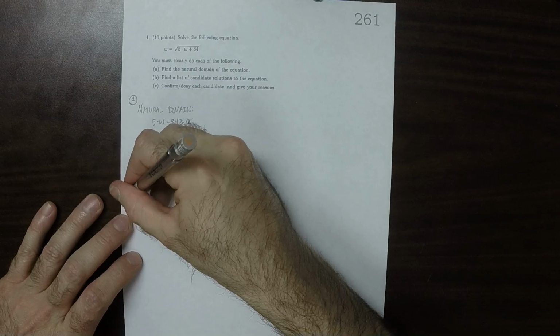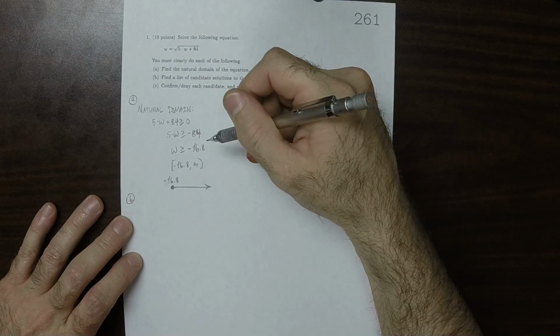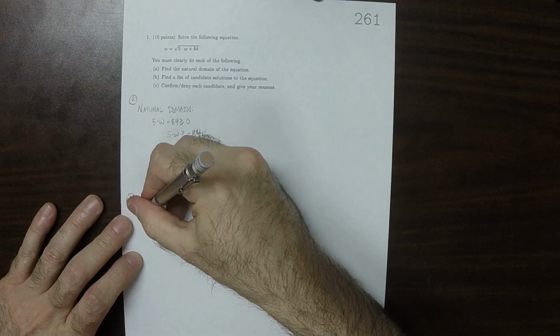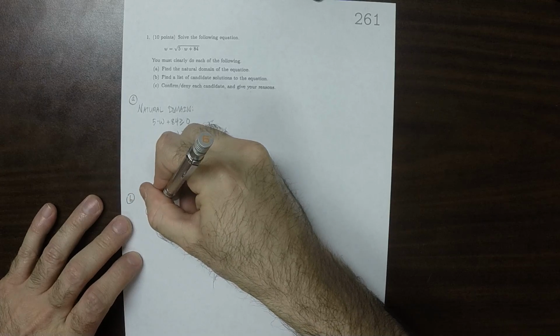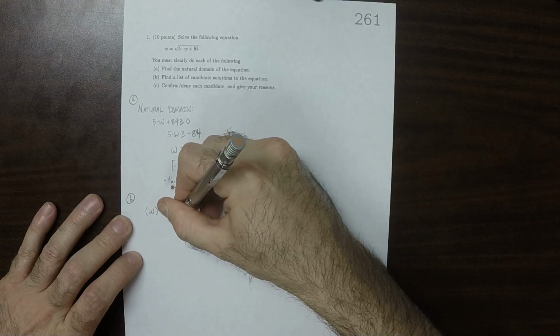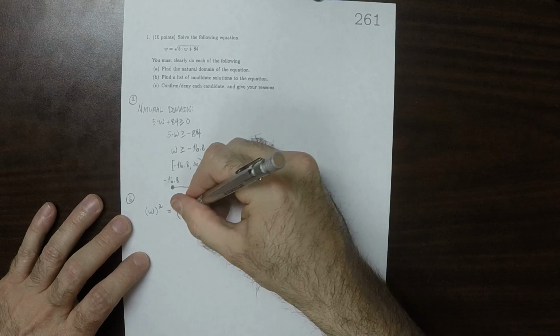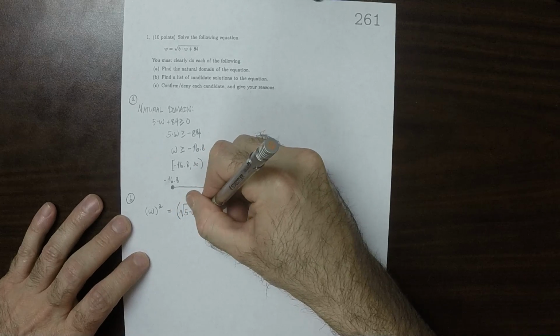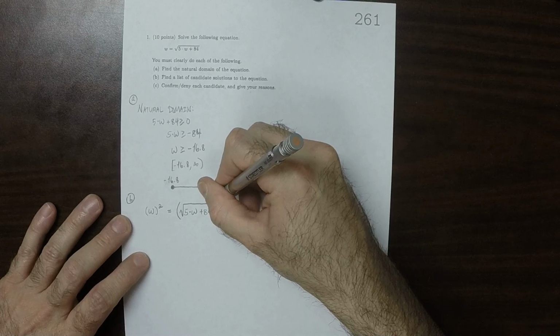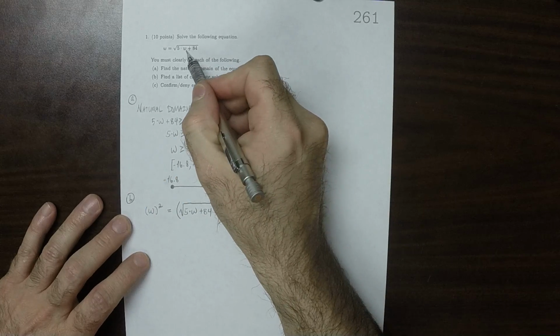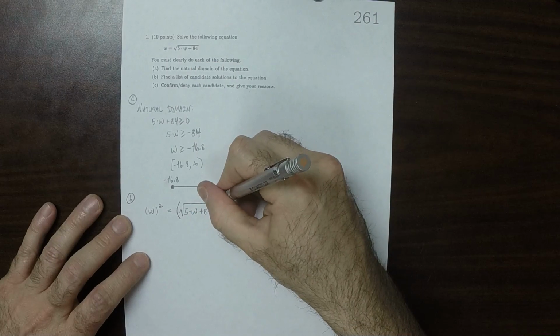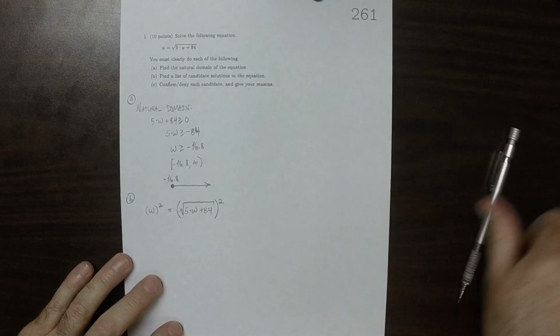Okay, so then for part B, this is where we're supposed to do our algebraic operations. So I'll square both sides. On the one hand, this is something that we must do, more or less, because we want to get the w's. The problem is that there's w's in the radical and also outside of the radical. But squaring both sides does not preserve logical value, so that could be a problem.